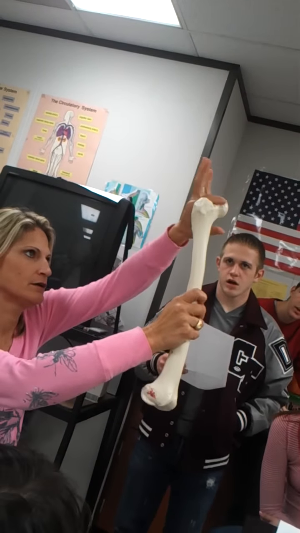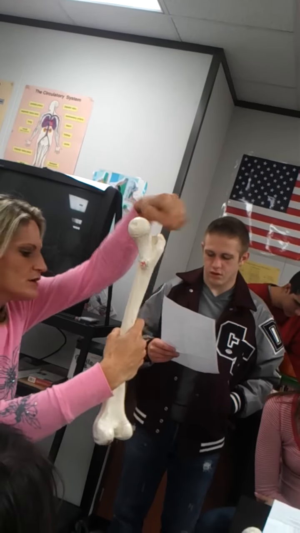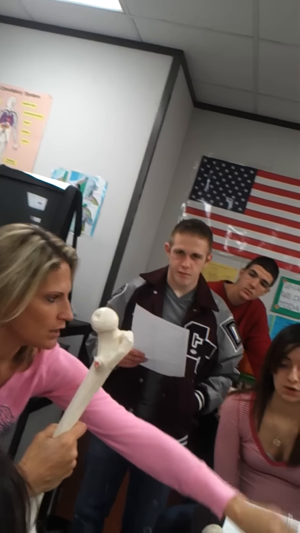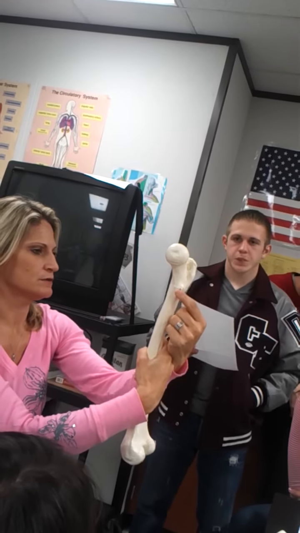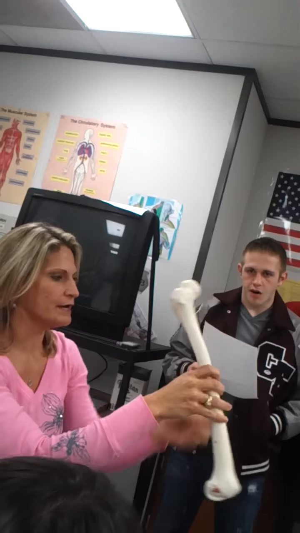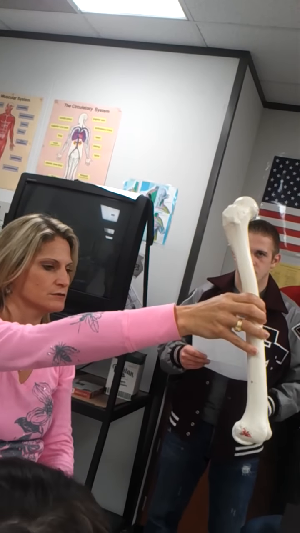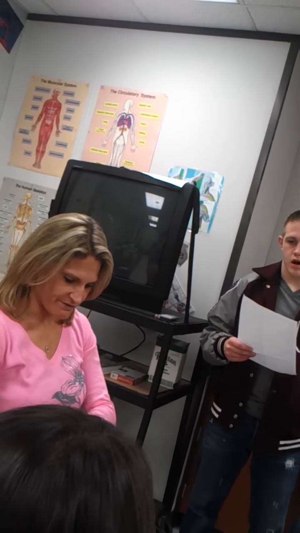This is the femur. Head. Neck. There's your trochanter. So the humerus had your tubercles. This has trochanters. Smaller one, lesser trochanter. Trochanteric line. Okay, right or left? Right. It's got to fit in the socket.